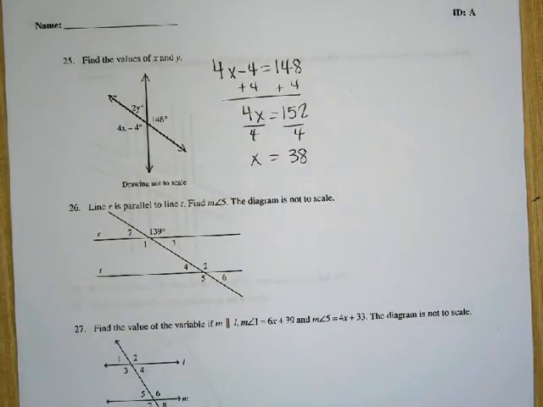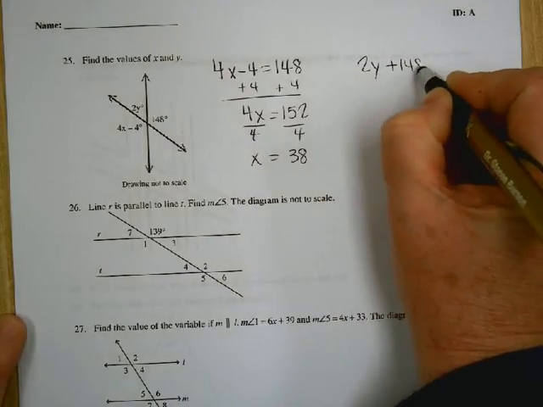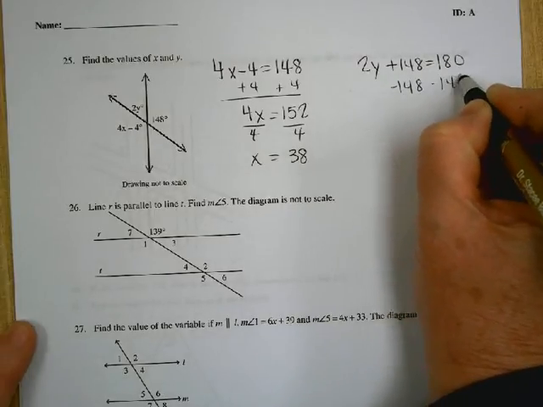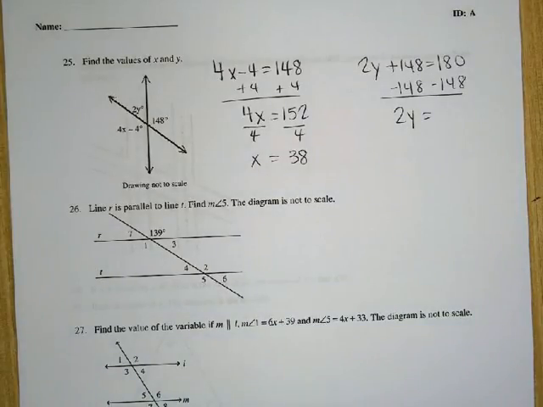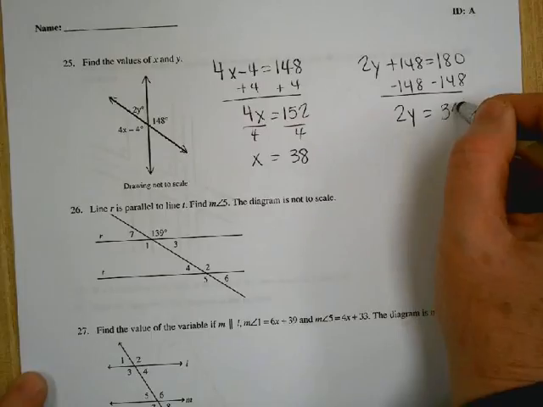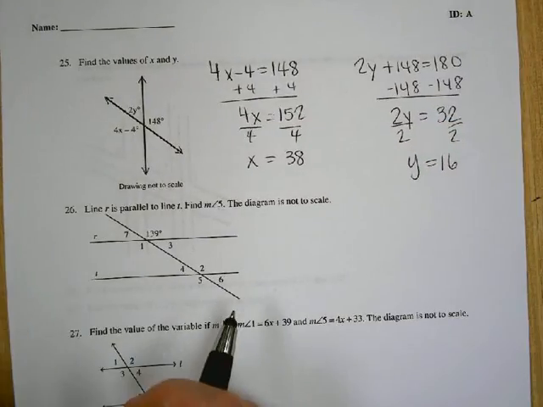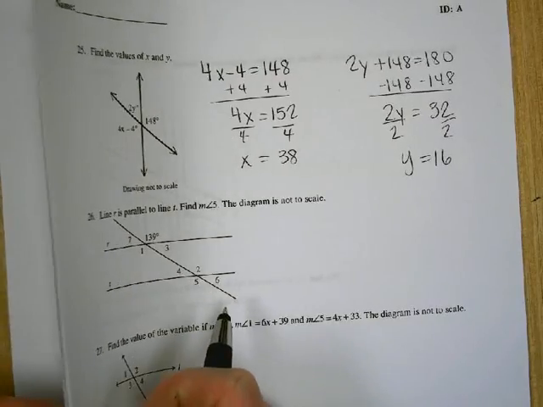What about the relationship between 2y and 148? 2y plus 148 is equal to 180. Subtract 148 from each side. 2y equals 32. Divide by 2, and y is 16. Any questions there? Everybody get that?